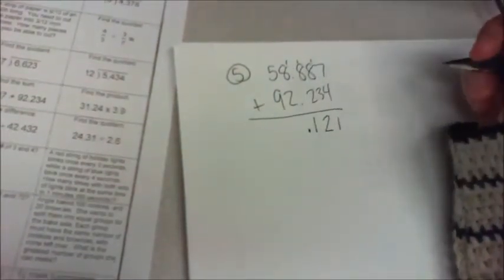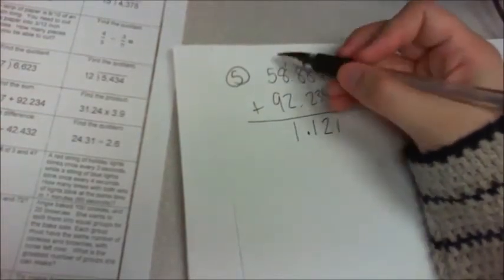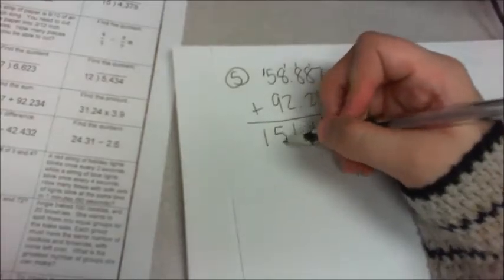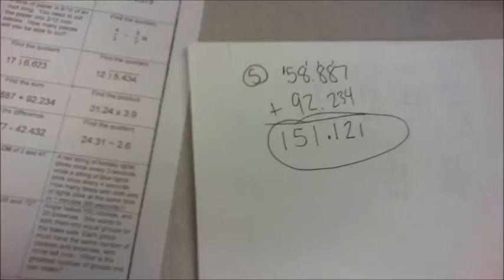8 plus 1 plus 2 is 11, carry the 1. 5 plus 1 plus 9 is 15. We get 151 and 121 thousandths.